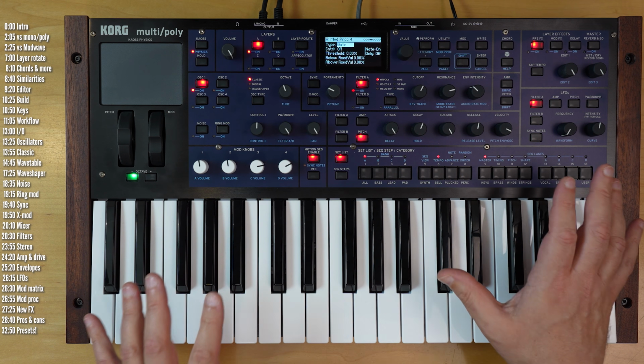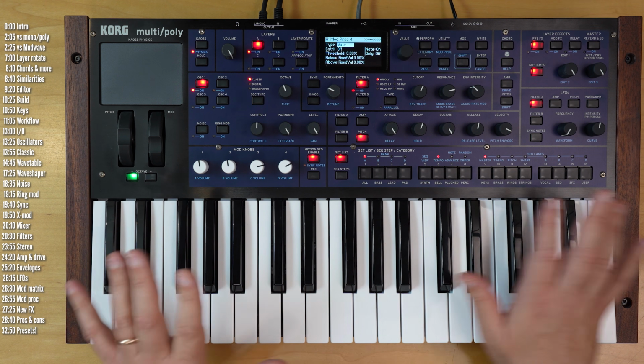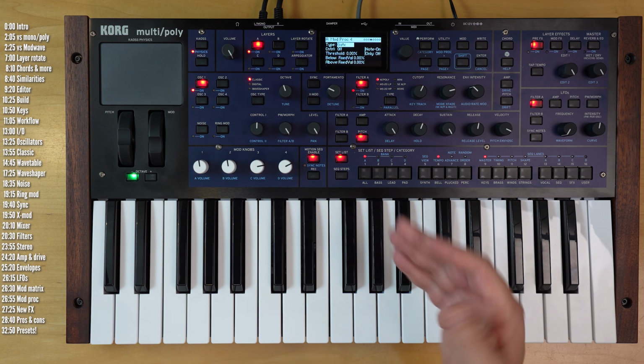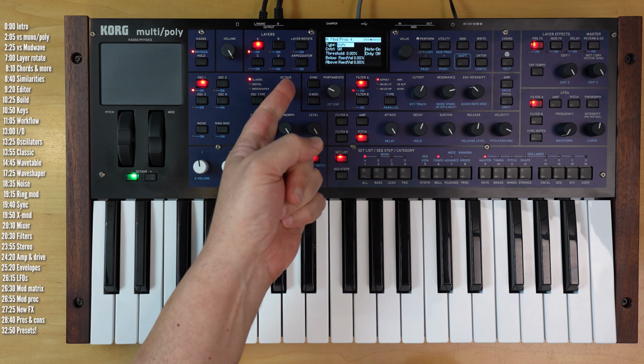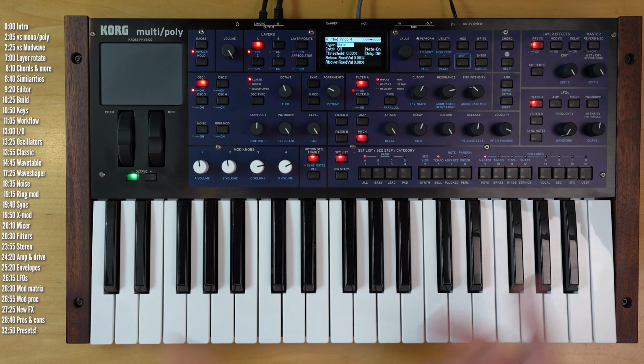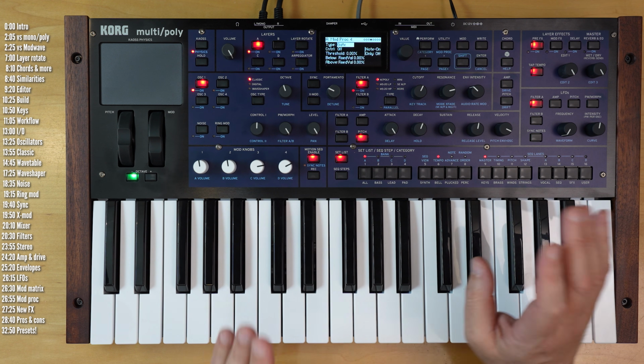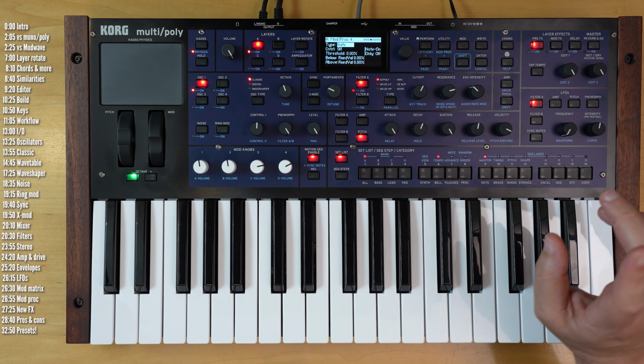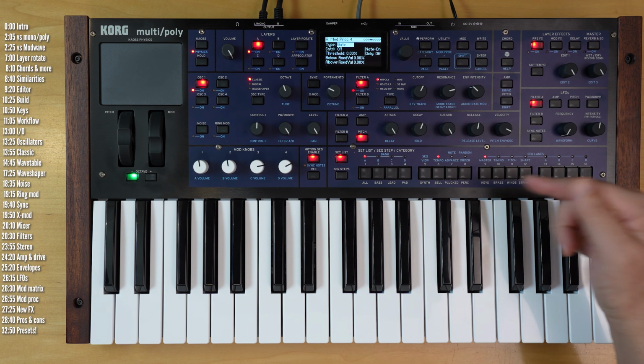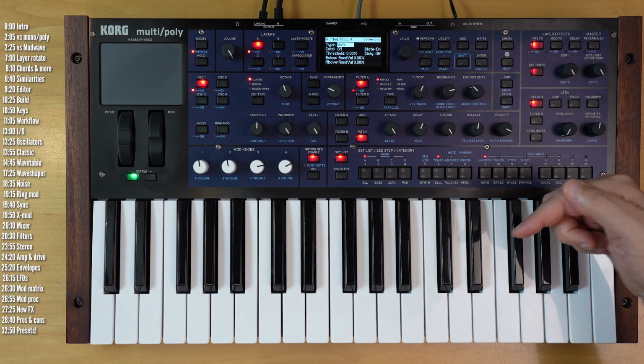Next up, there are a few features in Multipoly that haven't changed at all from Modwave as far as I can tell. These are the excellent motion sequencer, the arpeggiator, chaos physics, the unison and randomize functions. I covered all of these extensively in my Modwave review, which quite a few people saw. I'm going to assume you did and move on, but if you didn't, I'll link to that video below, and if I missed anything, I'll add it to the description of this video.